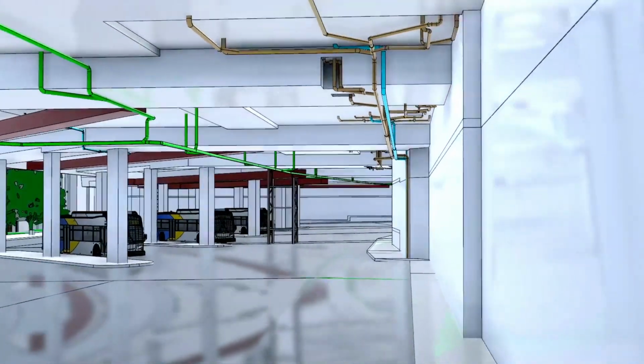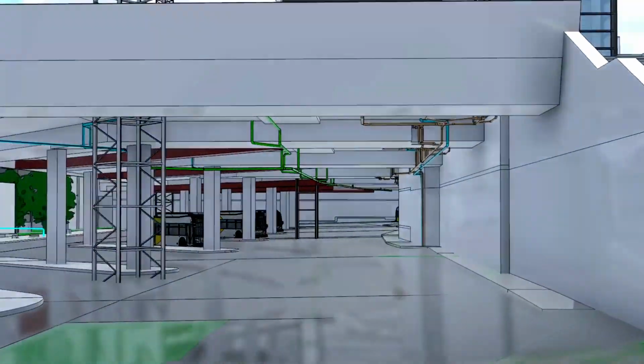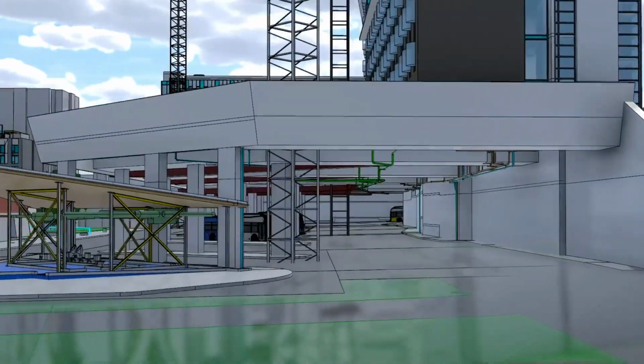Thank you to UBC Properties Trust, Dialogue Design, Heather Bray Builders, and all the subcontractors involved for another successful collaboration.